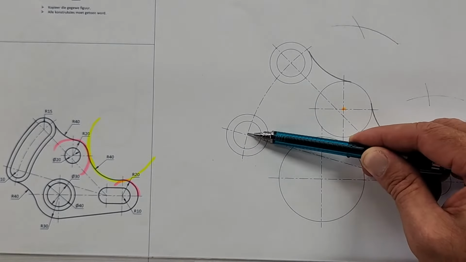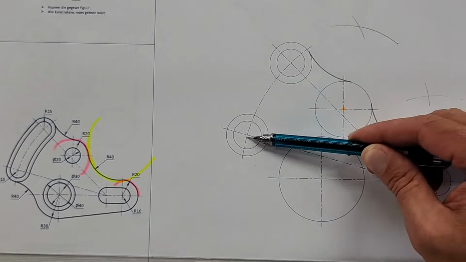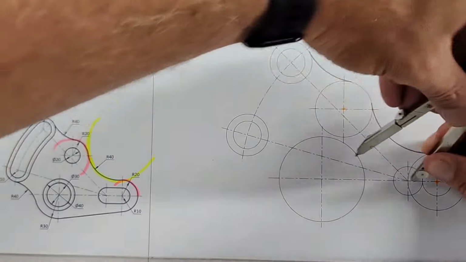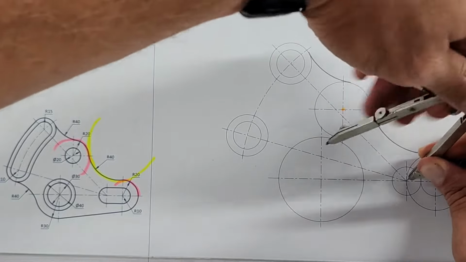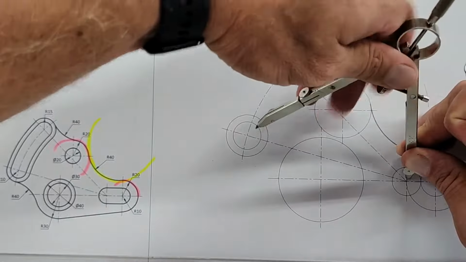That centerline goes through both of these centers. Okay? And so if I would take my compass, I can double check it. But I'm sure that will work out.